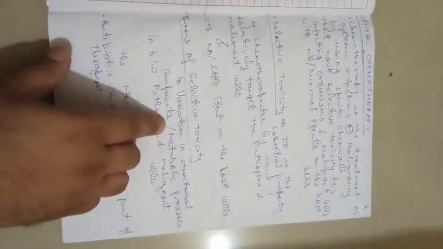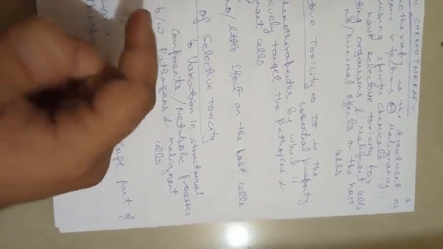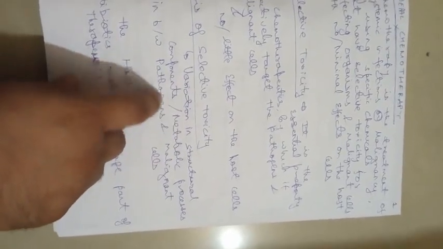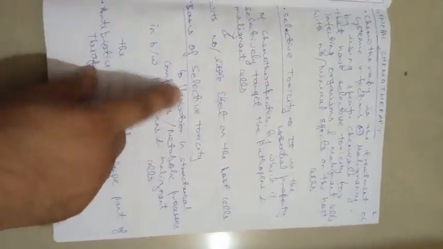Next we have the basis of selective toxicity. On what basis is selective toxicity dependent? Selective toxicity is dependent on the variation in structural components and metabolic processes between pathogens and malignant cells. How are drugs able to distinguish that we need to kill this cell and not cause any harm to that cell? Because there are variations in structural components and metabolic processes between pathogen and malignant cells. That is why this is the basis of selective toxicity.